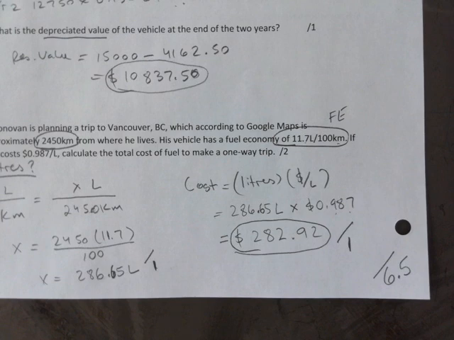So you need to budget about $300 to go to BC. Right? One way. And has anybody been to BC?